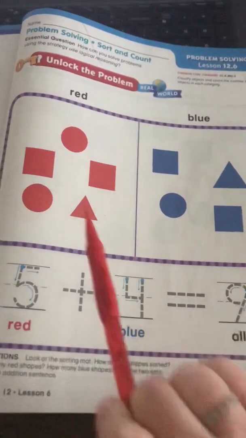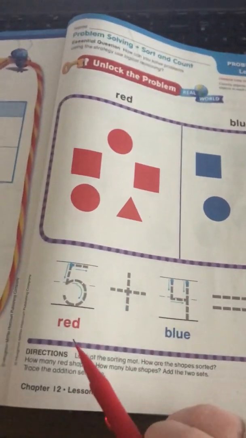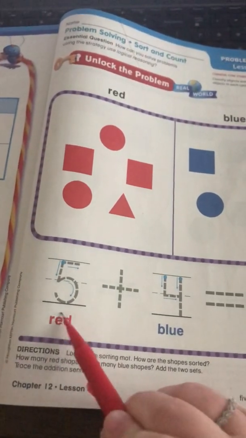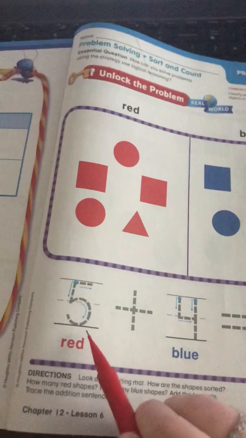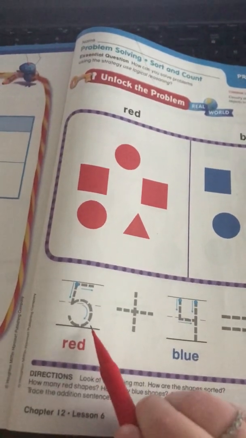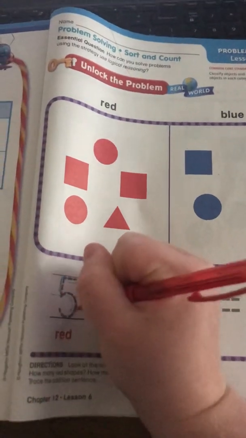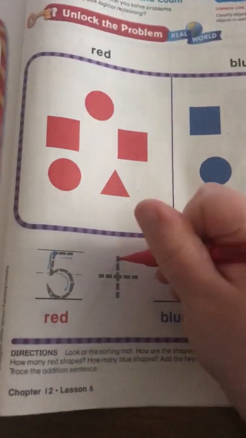The first thing we want to do is find out how many shapes are red. We see that it says red right here at the bottom. How many shapes are red? Let's count. 1, 2, 3, 4, 5. Go ahead and trace your 5 on the line that says red. We have 5 red objects. Then we're going to trace our plus sign.